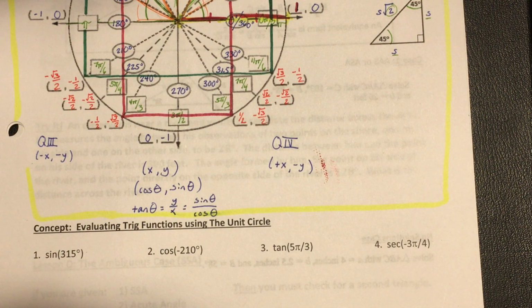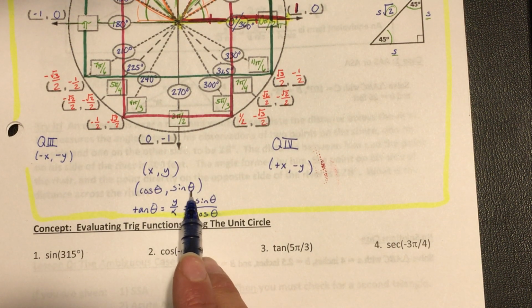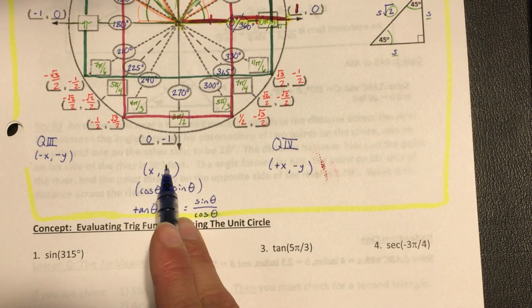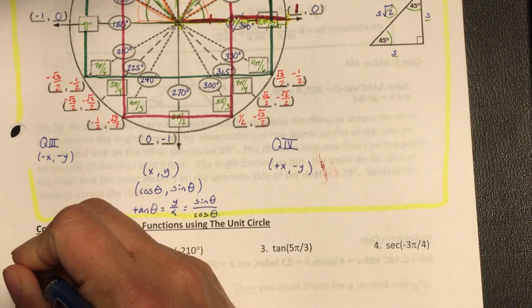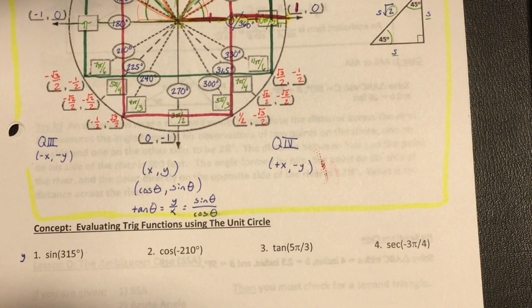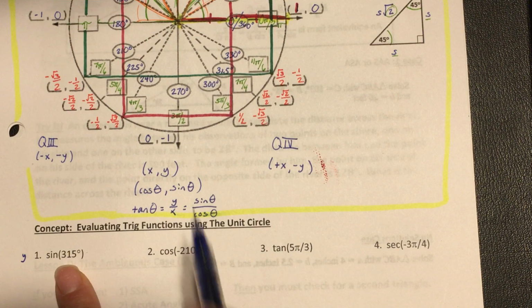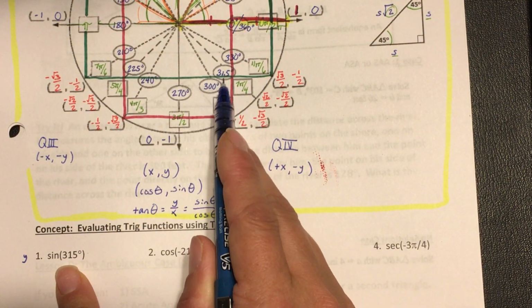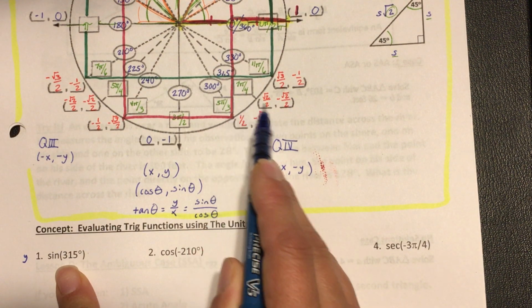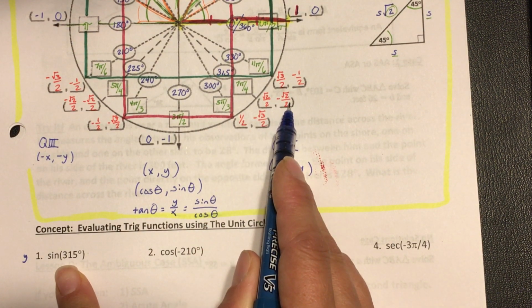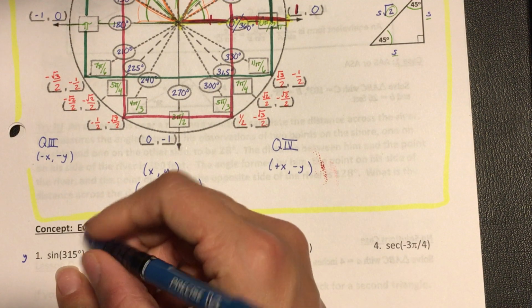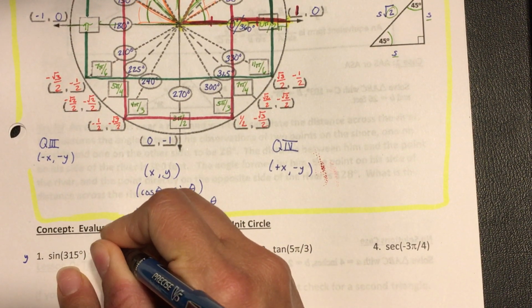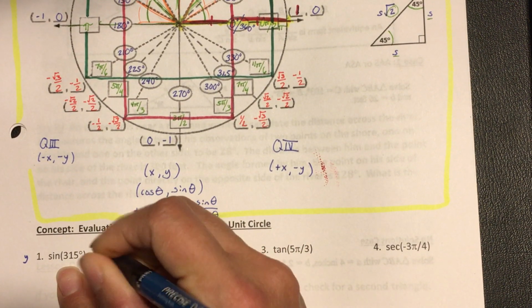So let's go ahead and start with number one. We are looking for the sine of 315 degrees. So remember, sine of an angle means we are looking for the y part of the coordinate. So I'm just going to write a little y by number one. We're going to go to 315 degrees, so we're rotating to that angle, and the y part of that coordinate is negative rad 2 over 2.